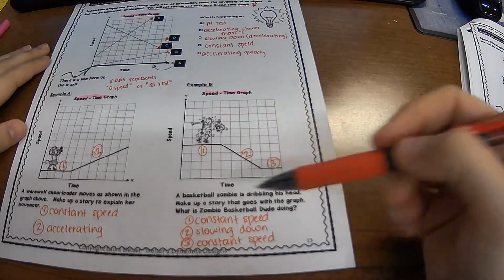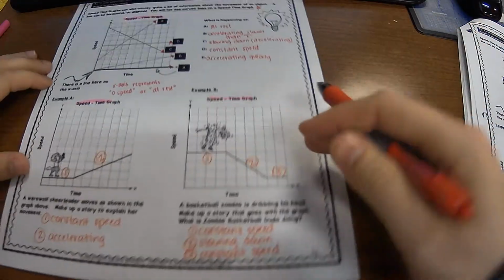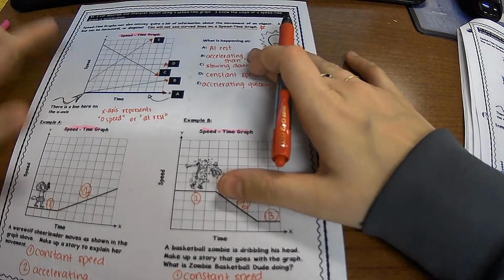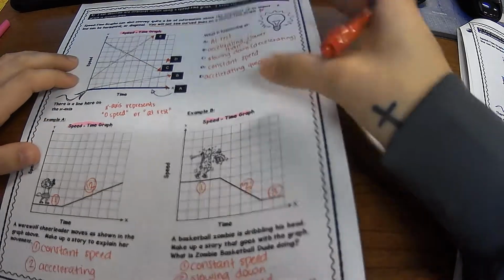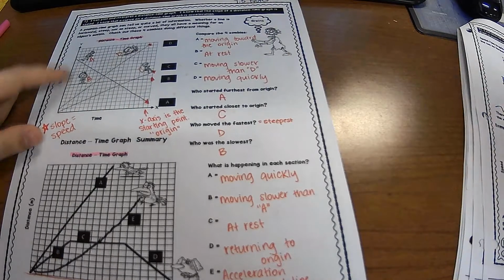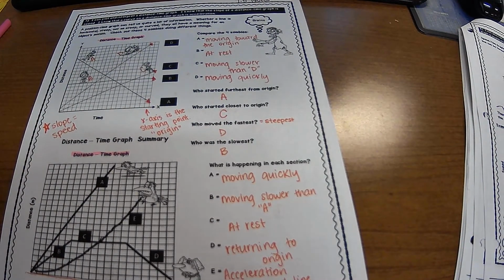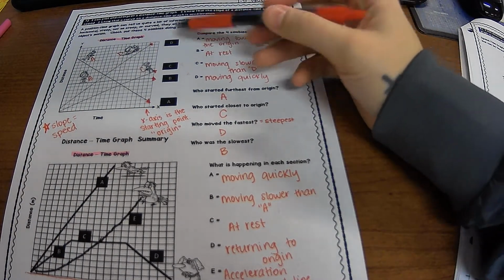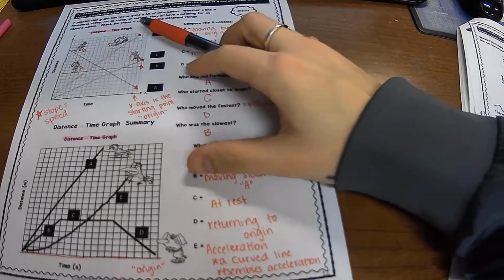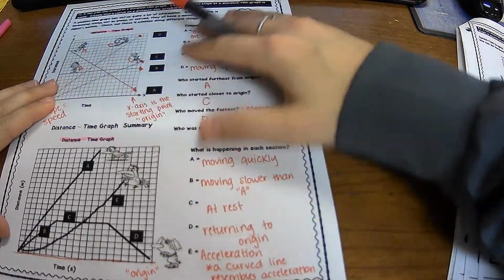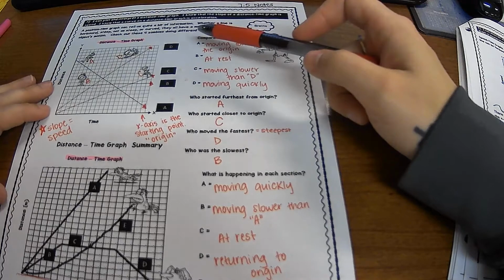So that is our notes for today. Remember, this back page is all about speed time graphs. This front page is all about distance time graphs. If you look at your assignment for today, it's going to be about distance time graphs, so make sure that you're using this information on the 7.5A assignment.